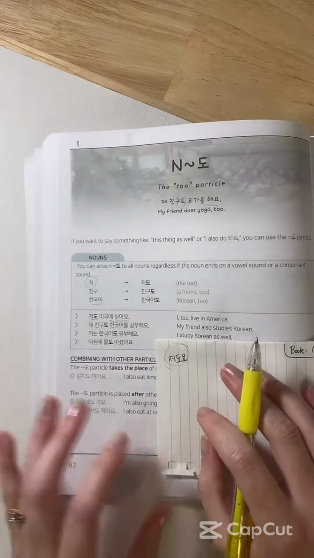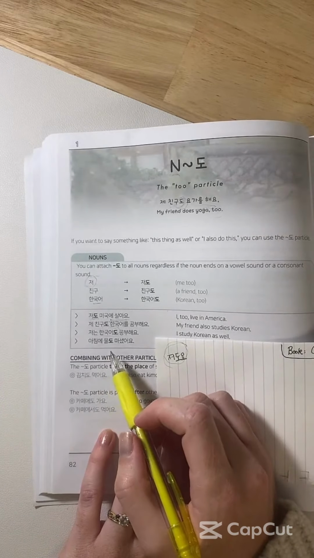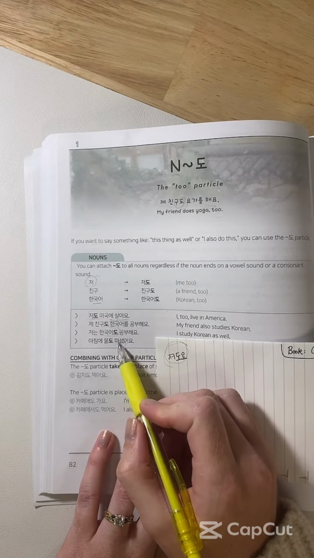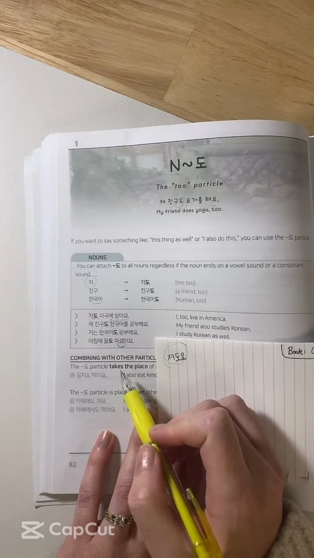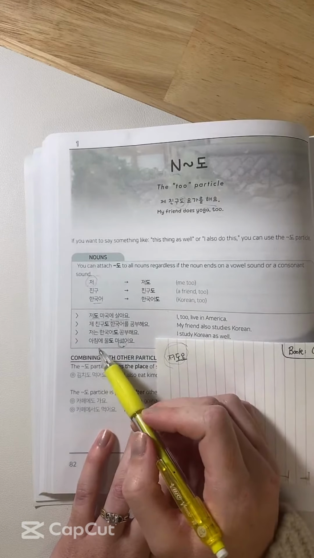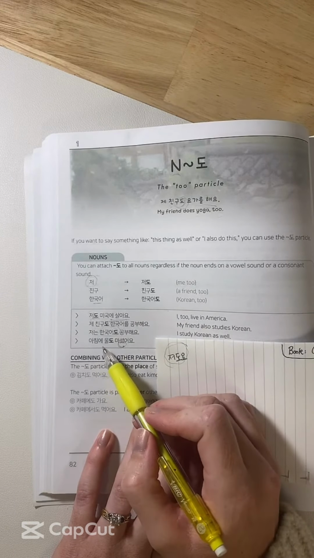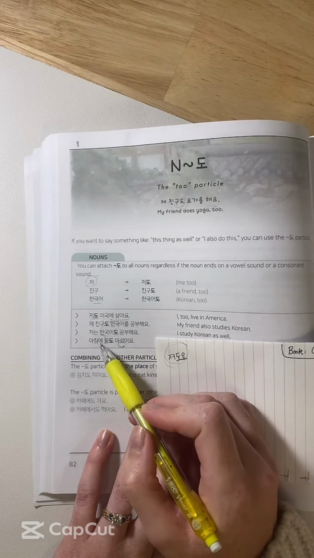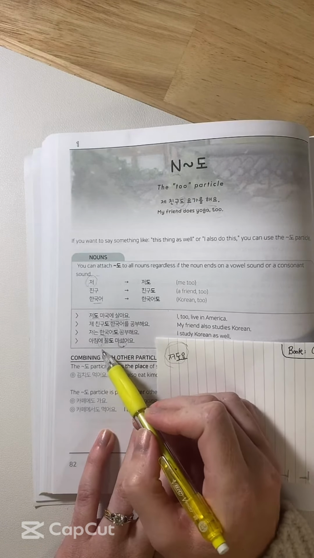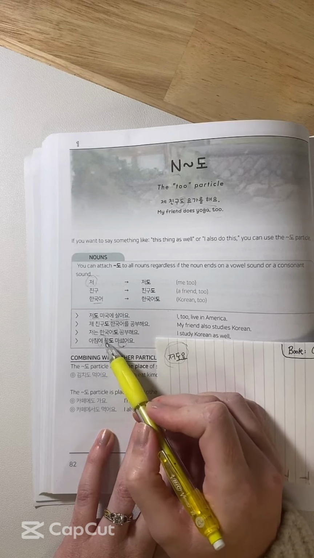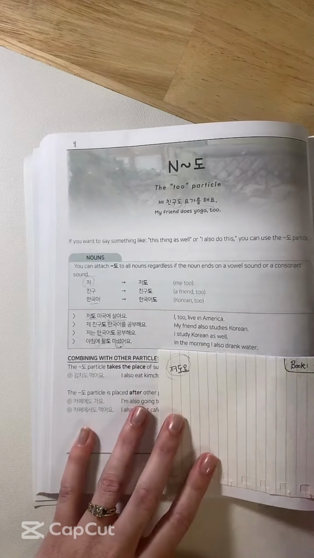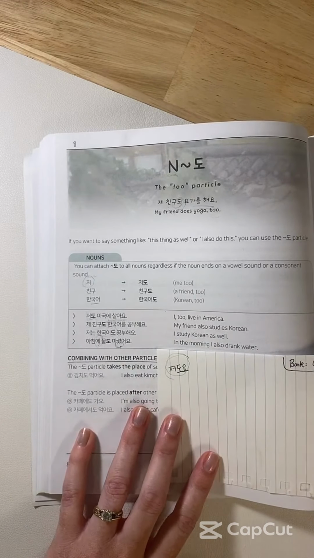And the last example is 아침에 물도 마셨어요. Notice this uses 셨어요. This uses the past tense, so don't miss that. 아침 is morning. So 아침에 is in the morning. This is our time particle. We learnt this in a previous lesson. 물 is water. 물도 마셨어요. In the morning, I also drank water.